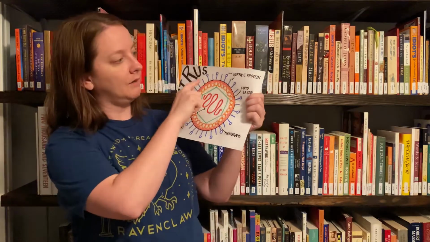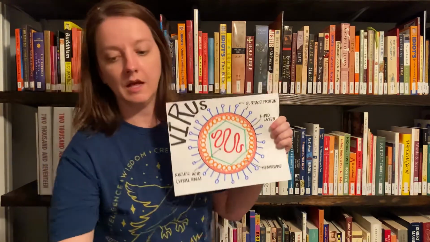So it has these surface proteins, and viruses only target certain types of cells. So specific viruses target specific cells, which is why you hear about respiratory virus or like a stomach virus. Viruses aren't going to target cells that they can't get into, basically.